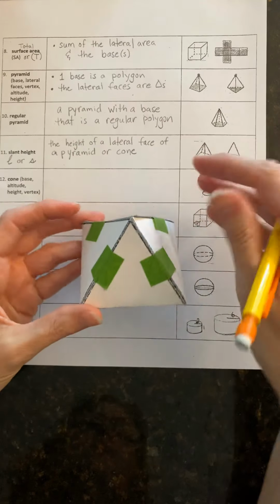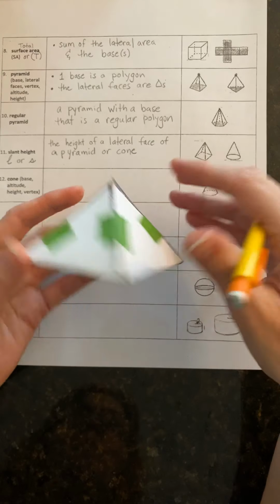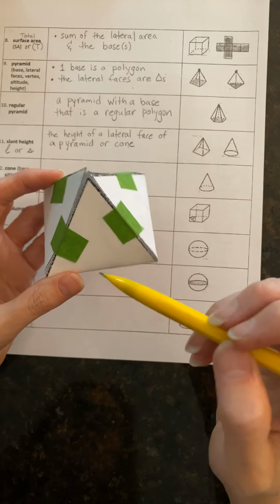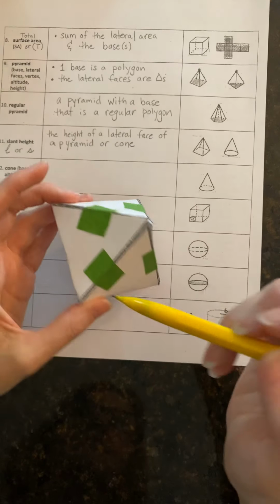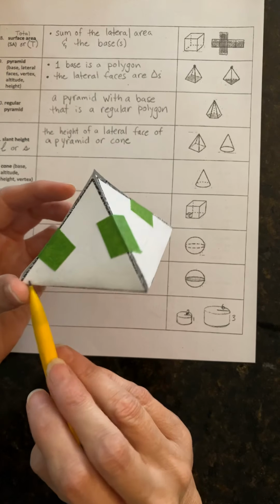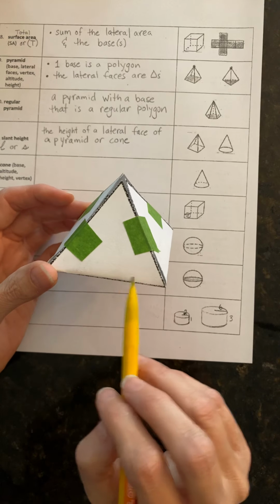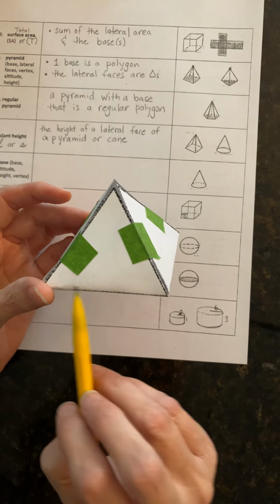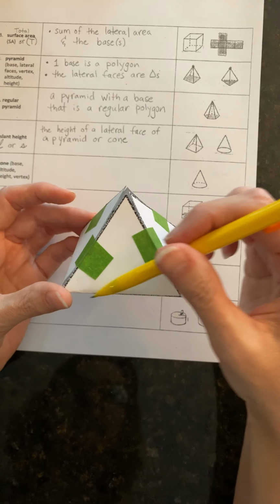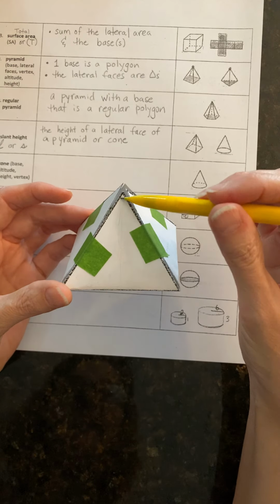If we were going to find the surface area of this pyramid right here, we would need the area of this square, which would be easy, right? And we would need the area of 4 triangles. To find the area of this triangle, we would need this base, which is the same as a side of the base of the pyramid. So we would need this base times this height. Remember, it's 1/2 base times height. So I would need this line and this line. That line right there, that's slant height.